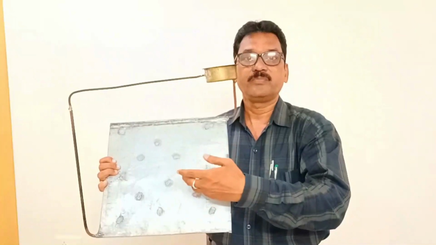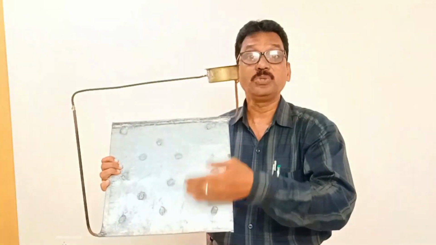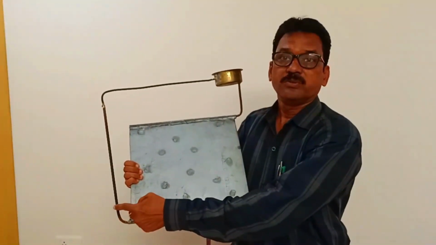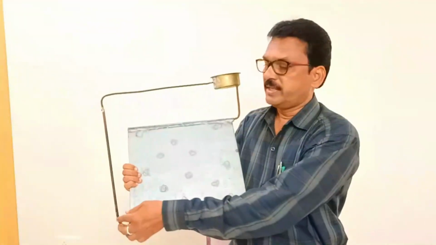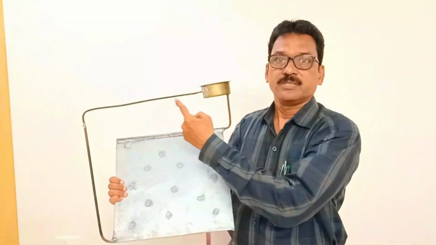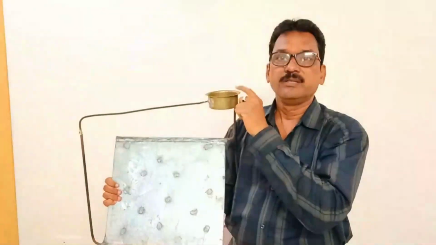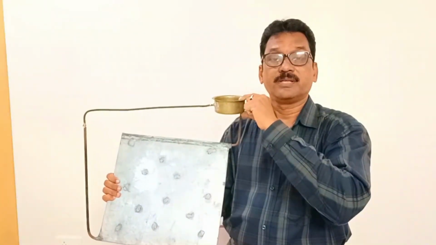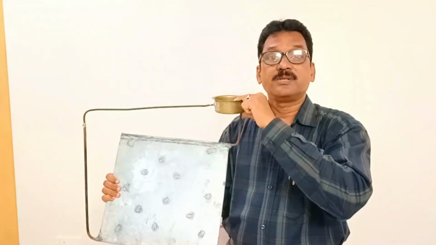When it is heated, the hot water, due to less density, rises through this bottom header. This hot water comes through this and enters the storage tank. Here there is cold water, and the hot water is also mixing.